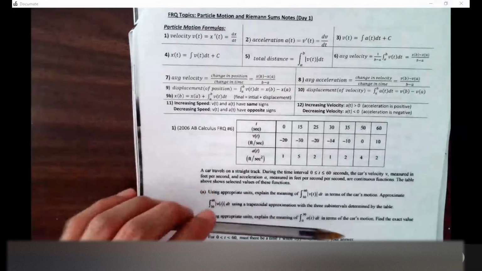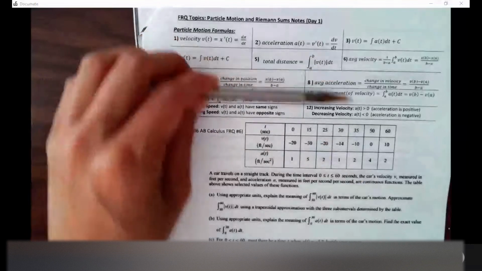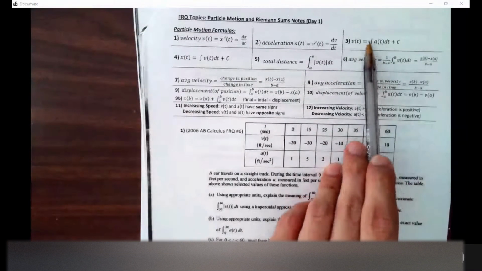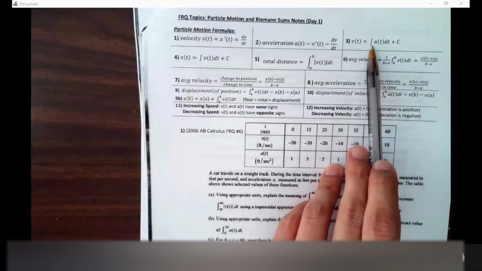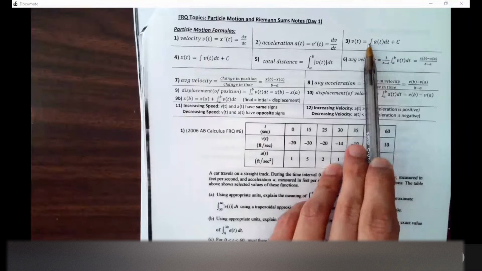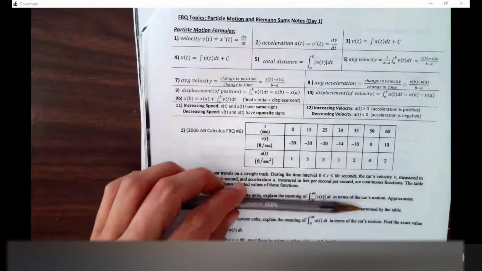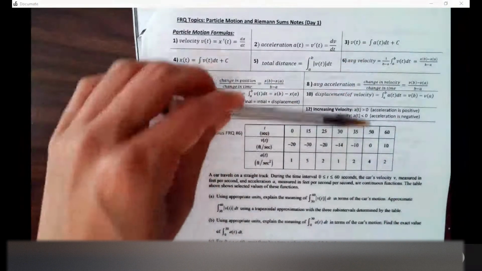How do we get from acceleration back up to velocity? How do we get from velocity back up to position? The way we do it is we go through antiderivative, right? It's in that word, anti-differentiation. We're doing the opposite procedure of differentiation. So if we take the antiderivative of acceleration, it's going to bring us up to the velocity level. And if we take the antiderivative of velocity, it's going to bring us up to position level.